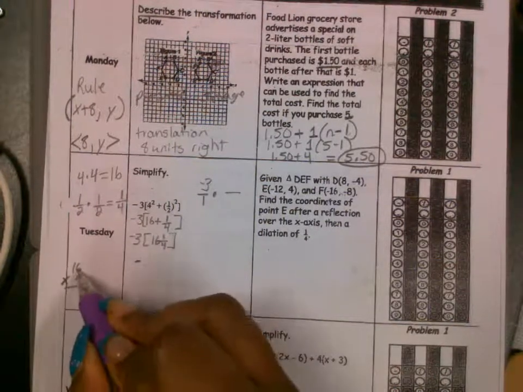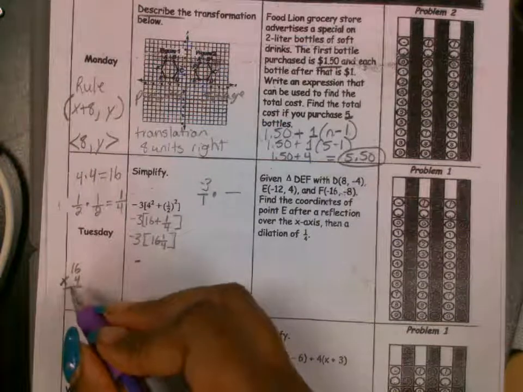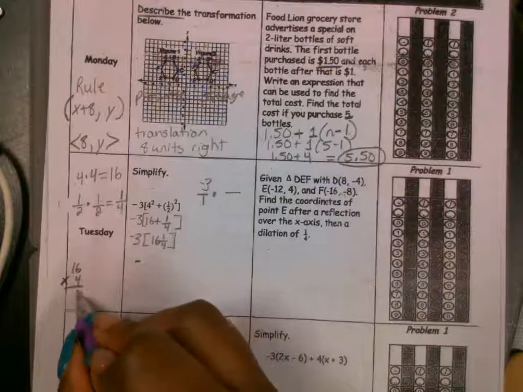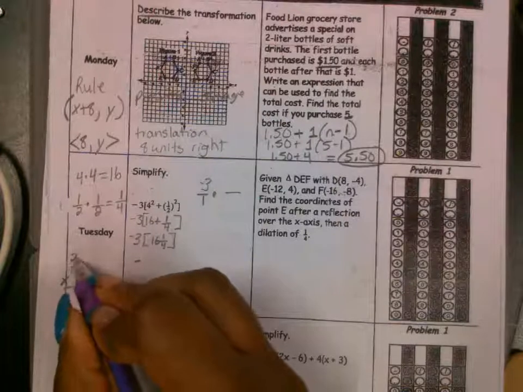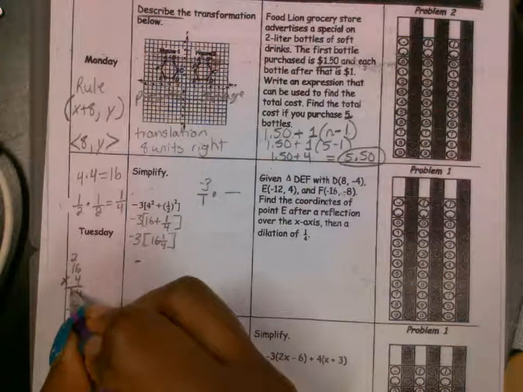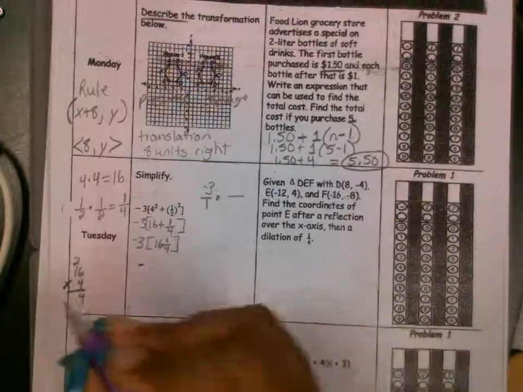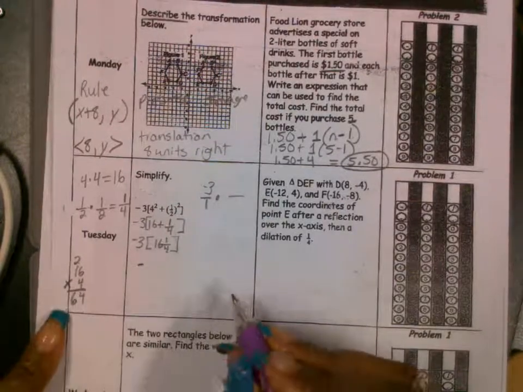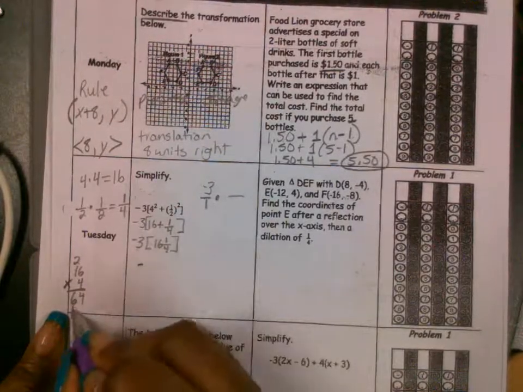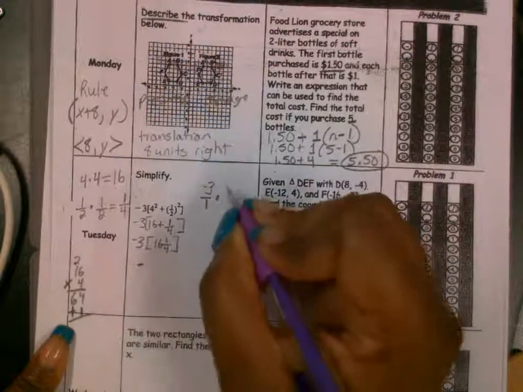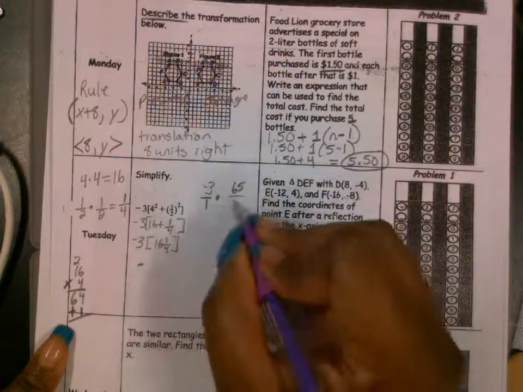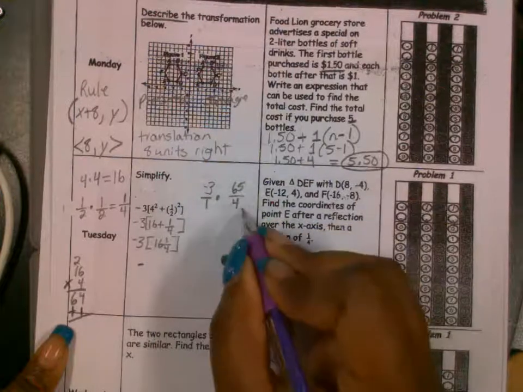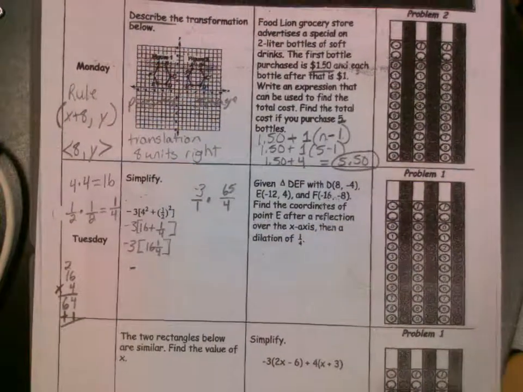Okay, what's 4 times 6? 24. Good job, y'all. And then we got 4 times 1 is 4, plus 2 is what? 6. So we got 64 plus 1. What's 64 plus 1? 65. So it's going to be 65 on the top, and my denominator is 4. Keep your denominator the same. Okay.